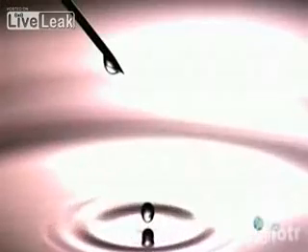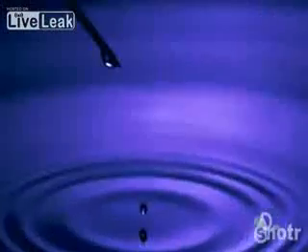Maybe mathematician John Bush can explain to us just how a drop can bounce. Whoa, whoa, whoa. That is so cool. And that's just going to float all the way over to here. Okay, so you're saying that happens all the time?